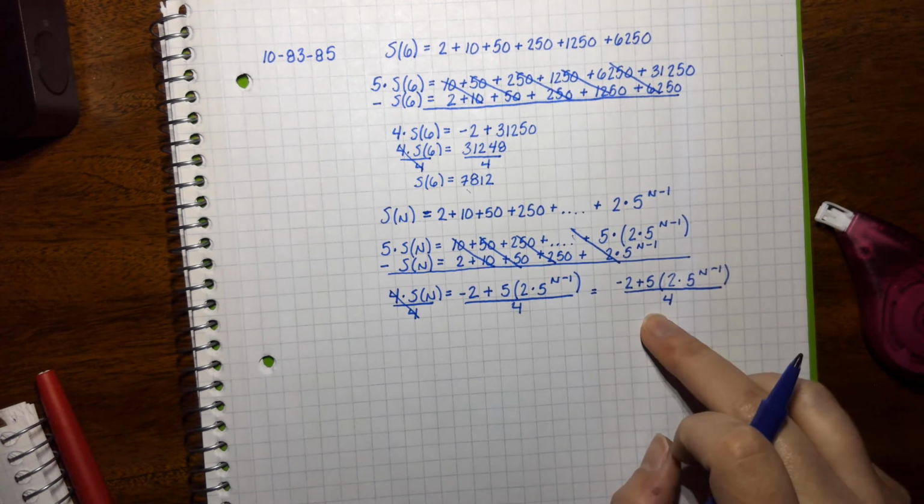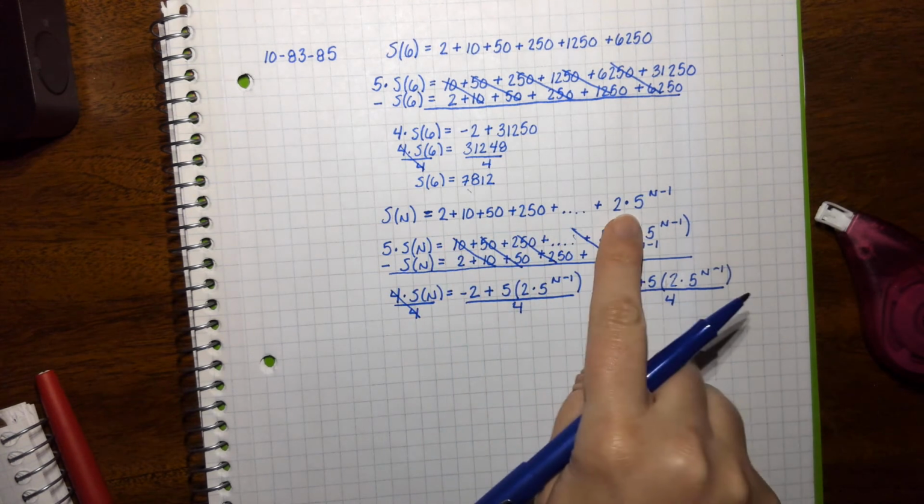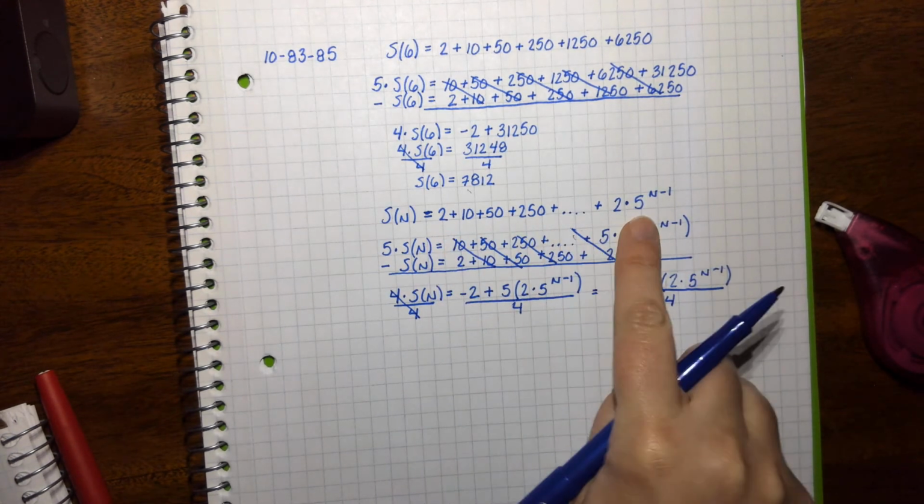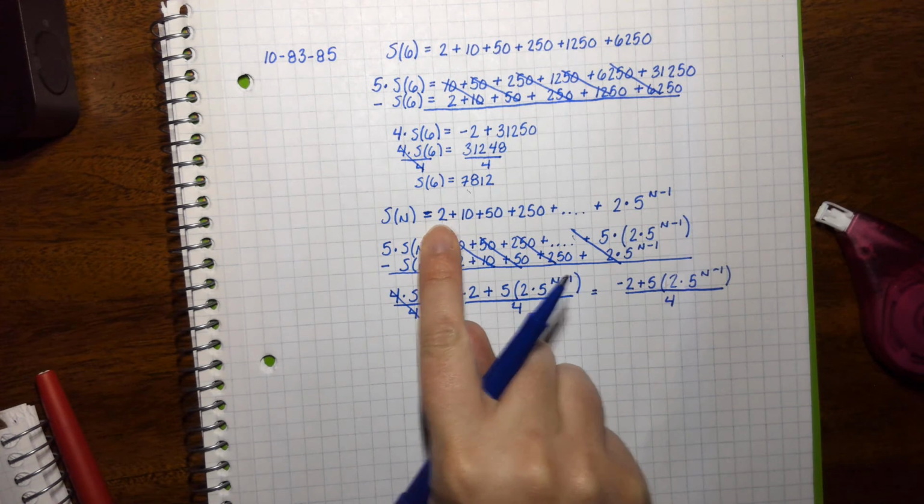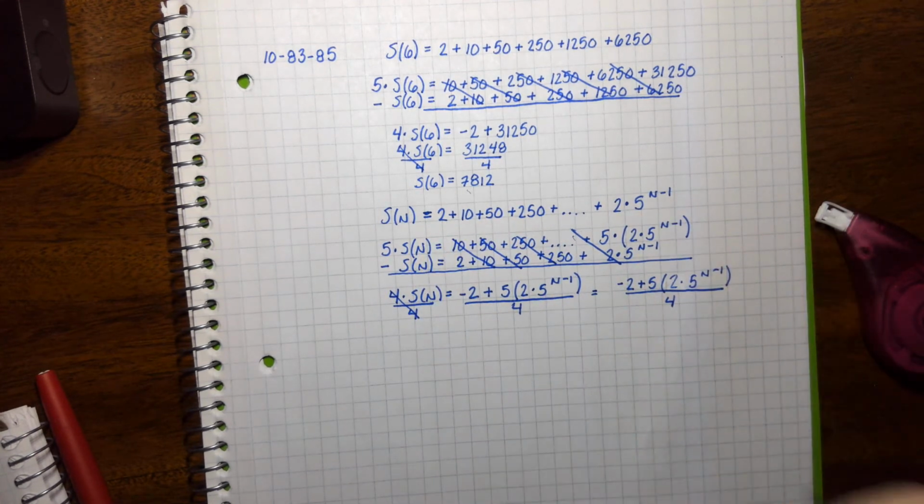So this is the sum of this. It's the formula for the sum of this at any spot. 2 spots in, 10 spots in, 40 spots in.